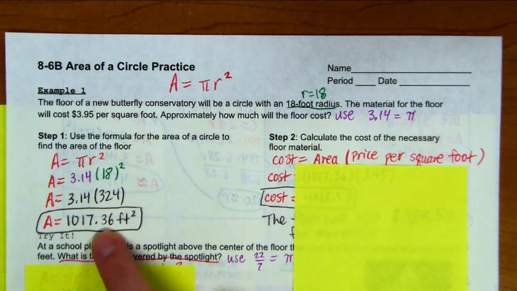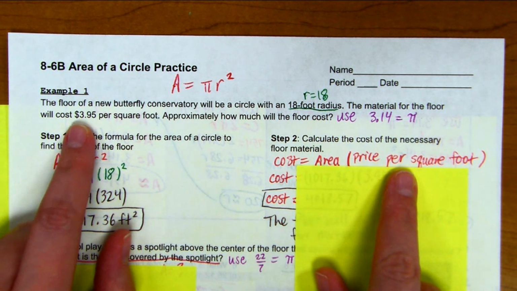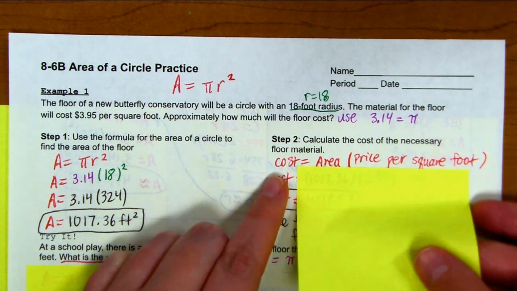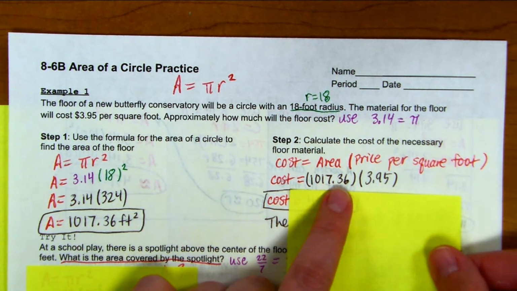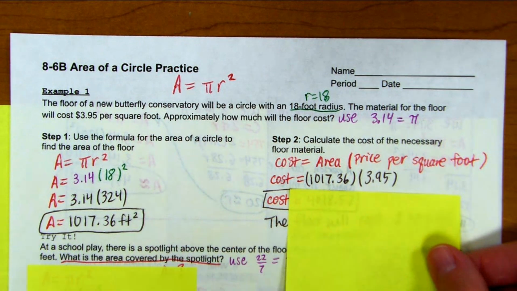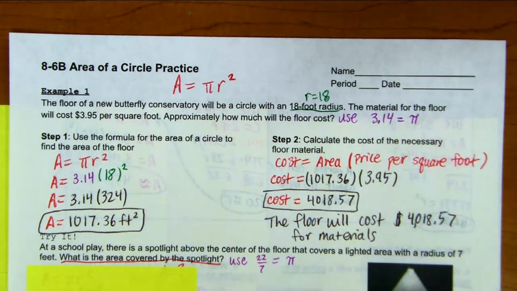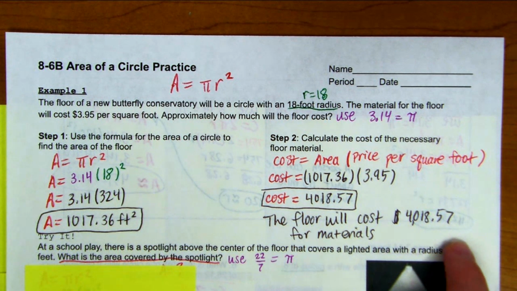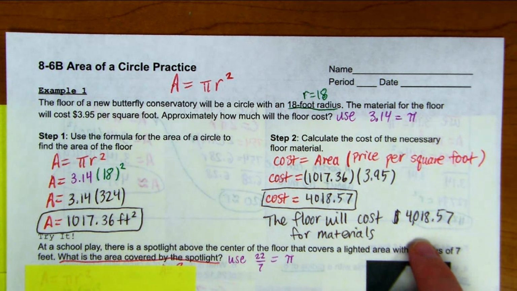Now that we know the area, we can multiply that area by the price per square foot, which we can see here. It says the price per square foot is $3.95. So we can substitute that information in. We'll have the area, 1,017.36 square feet, times the price per square foot, 3.95. And when we multiply that together in the calculator, we will get that it works out to be $4,018.57. So we can say the floor will cost $4,018.57 for materials.